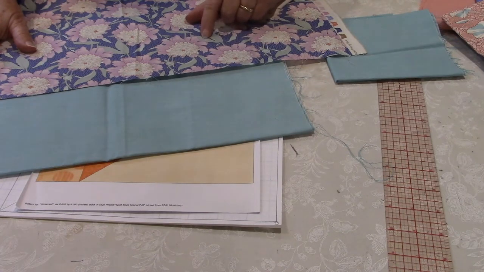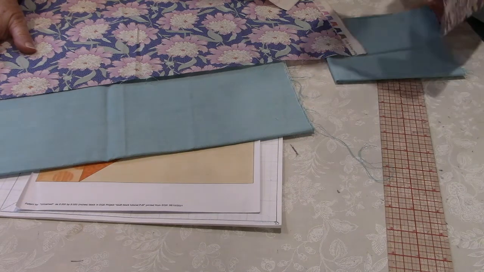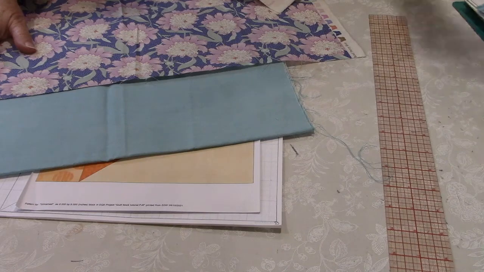Now I have this in a green, and I don't have any of that color here.